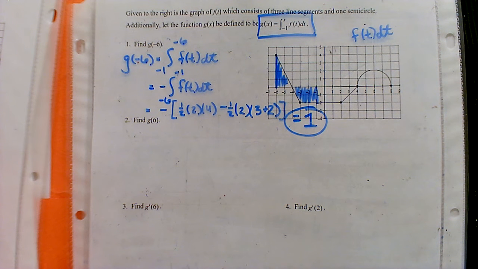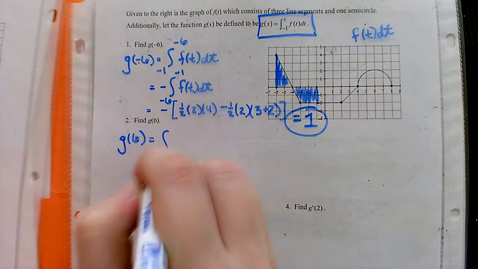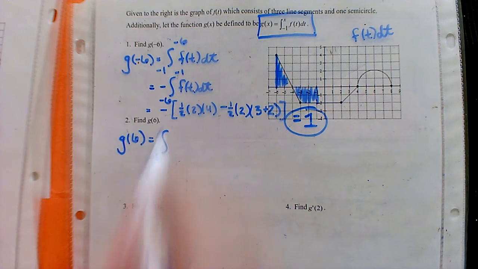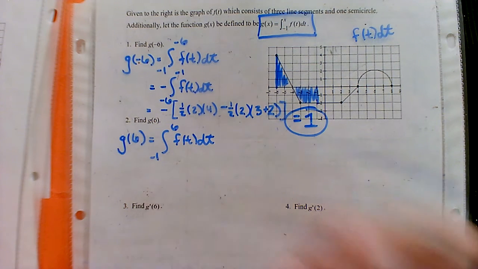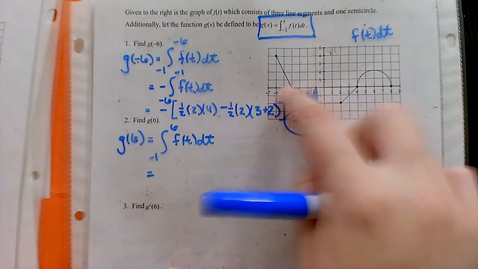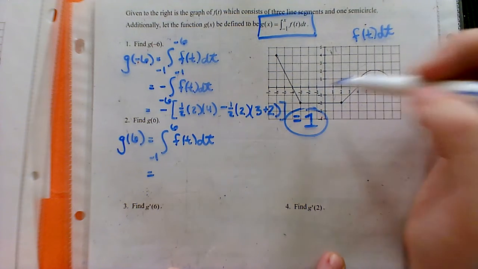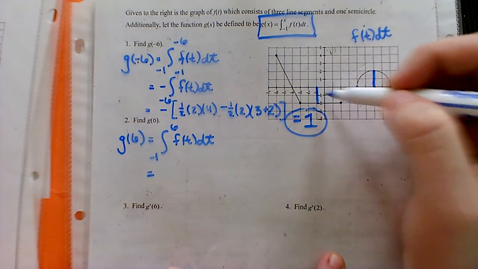Can you guys try number 2? Find g of 6. If we plug 6 in for x, that's going to be our new upper bound. The bounds are okay for this one, right? We don't have to switch them. Okay, so graphically, we're looking for the area under the f graph from -1 to 6.